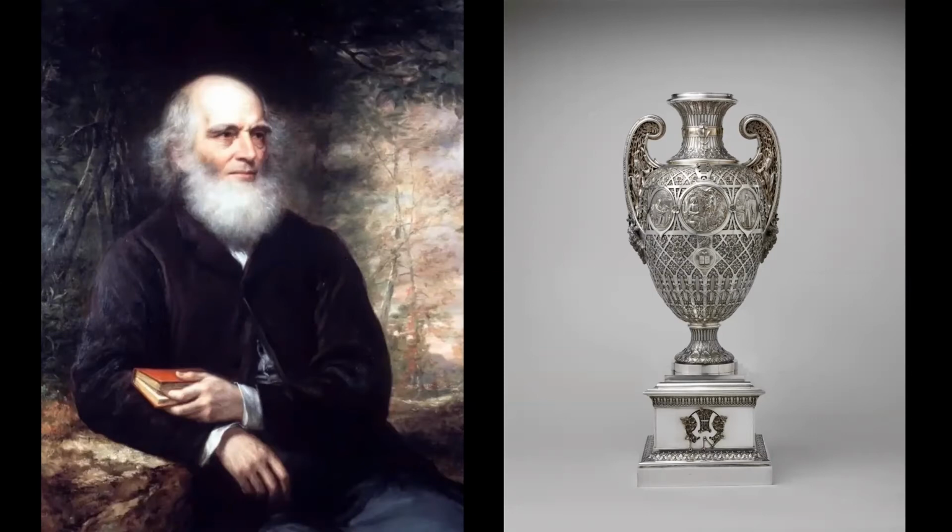The original silver vase was presented to the poet and newspaper editor William Cullen Bryant, and he's pictured, of course, on the left, for his 80th birthday by a group of his friends. What a nice group of friends they were, for sure.